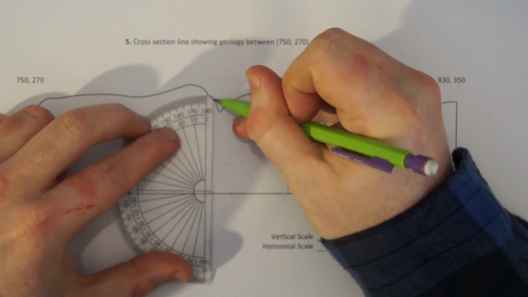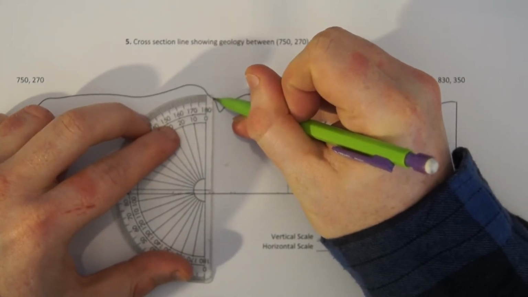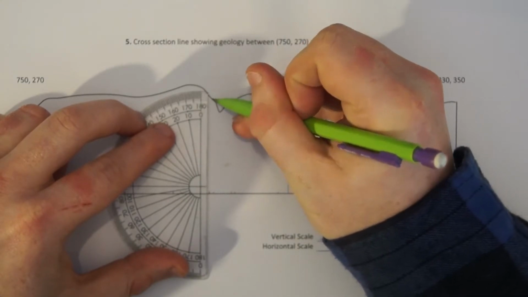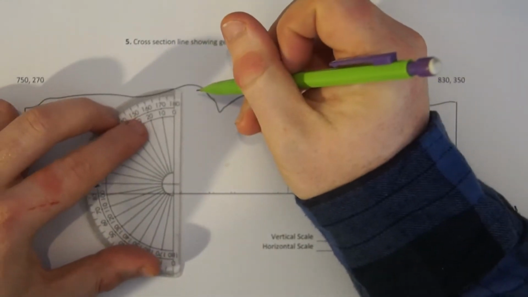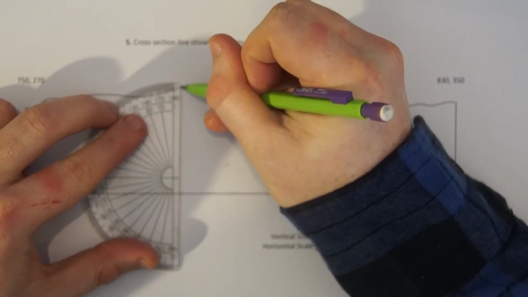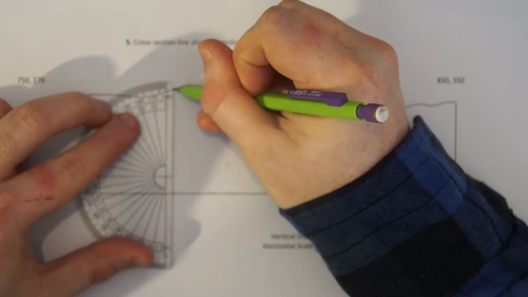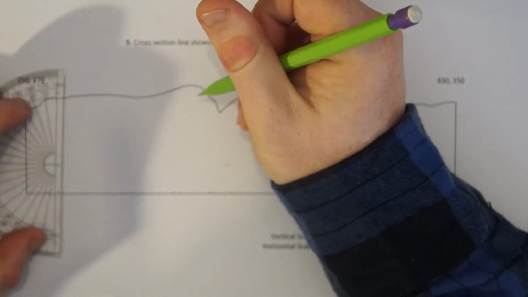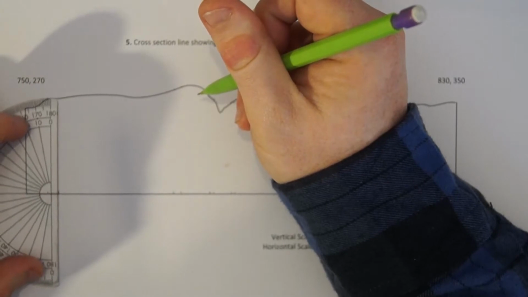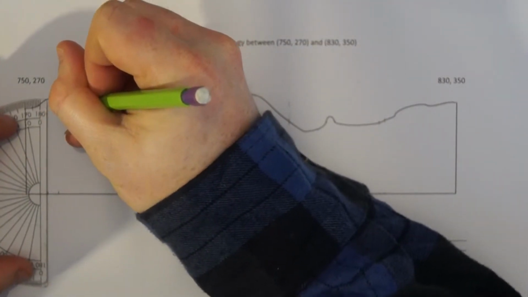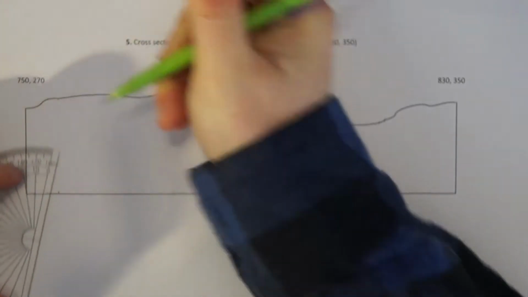And I would say he's about there and there. And again there and there. And then moving across the end of the section, we've got another contact there and another contact there.